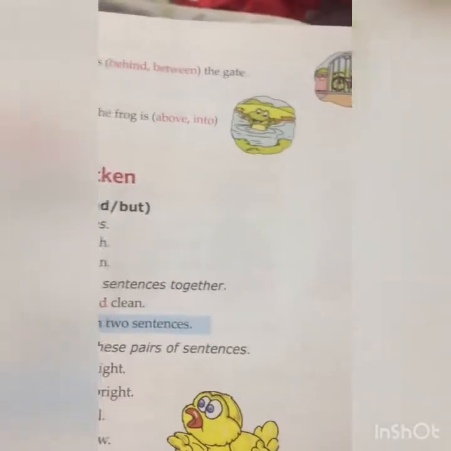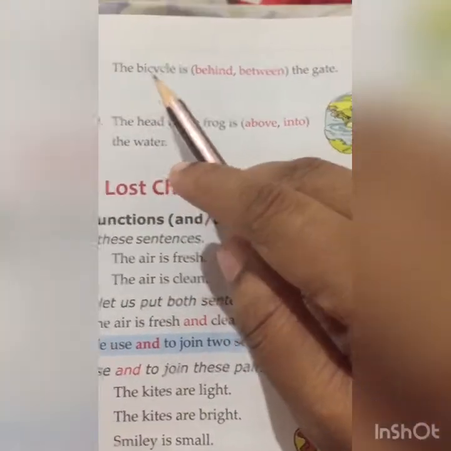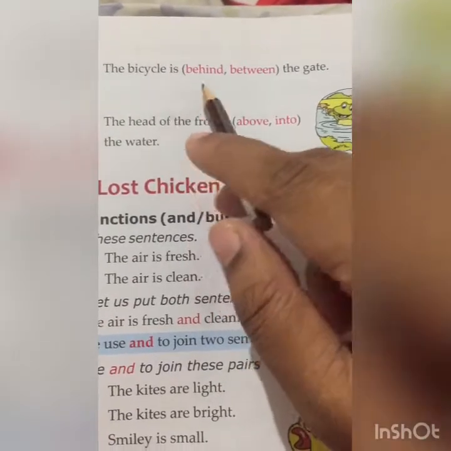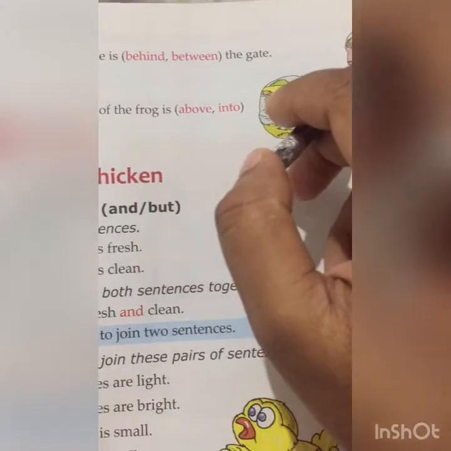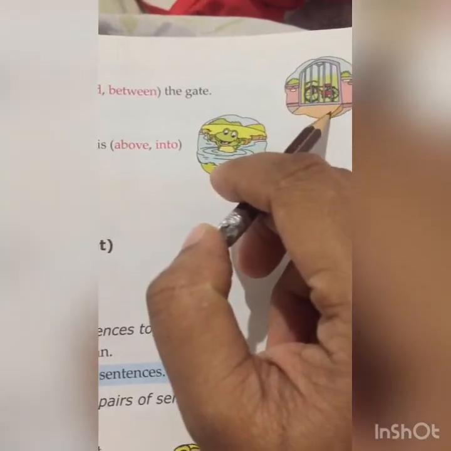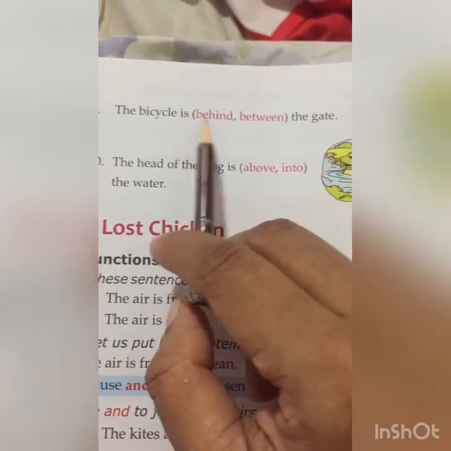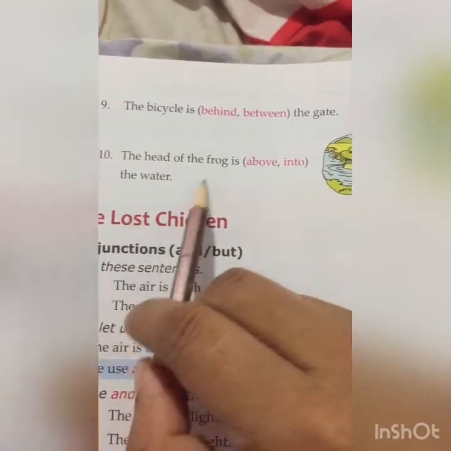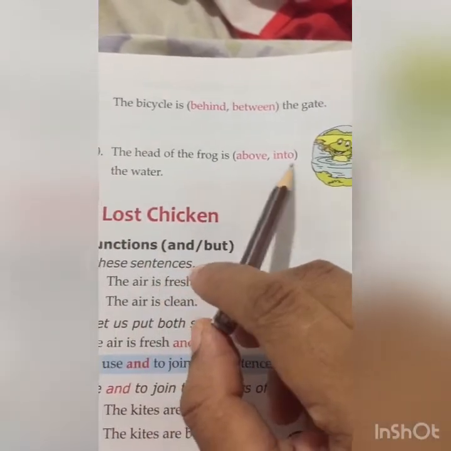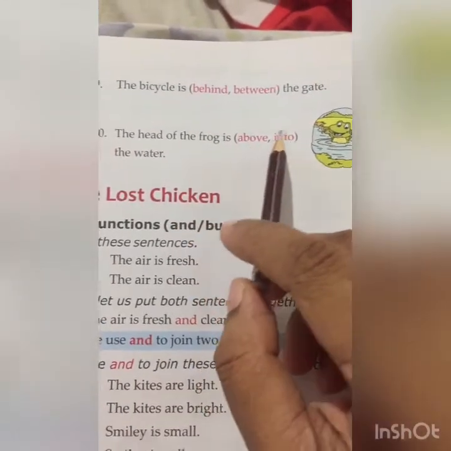Sorry, there are 2 more pictures given and 2 more sentences. You have to do them also, okay? This one too. The bicycle is behind or between the gate. Here is a picture where the bicycle is. You have to put a tick mark on where it is, okay? The head of the frog is on, above or into the water. You have to put a tick mark where it is, okay?